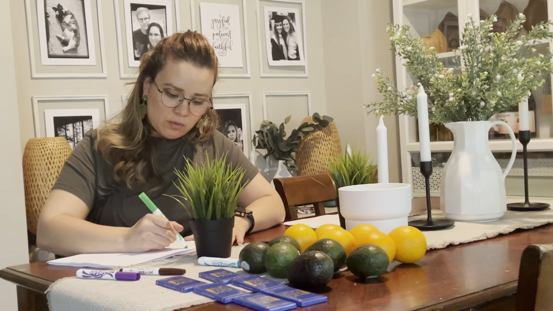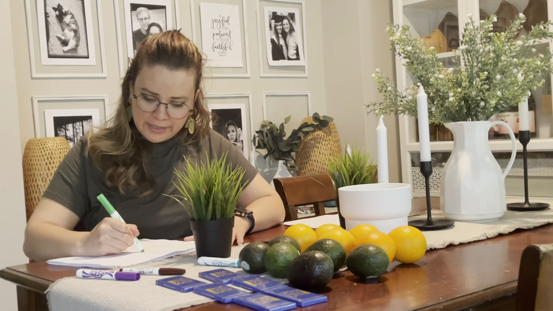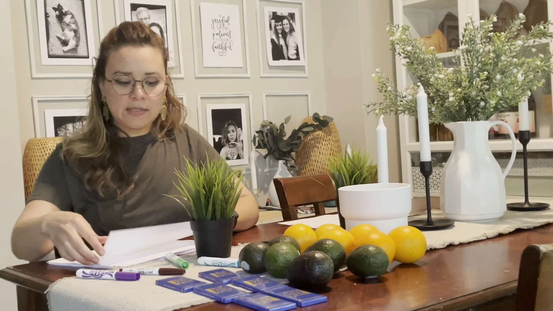So we circle the items that are different and the things that he would like to use to be able to remember this word later on.